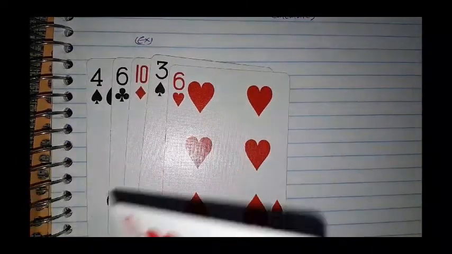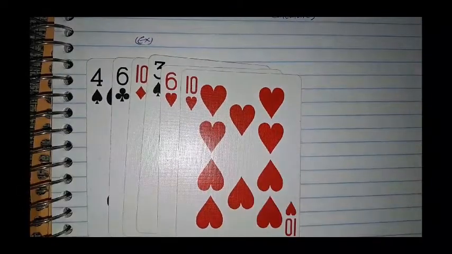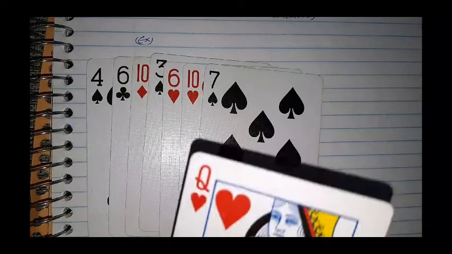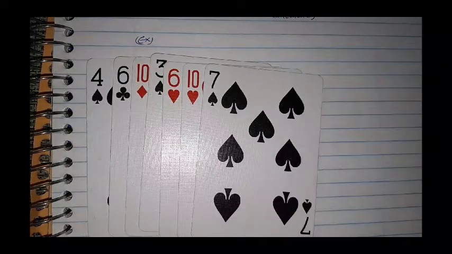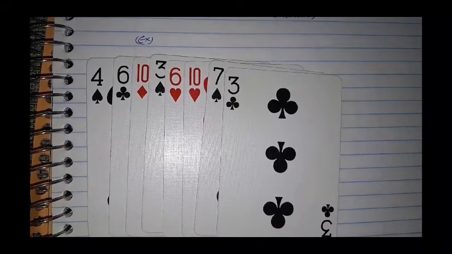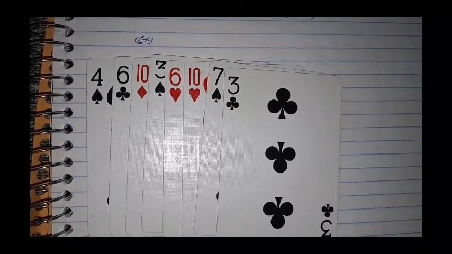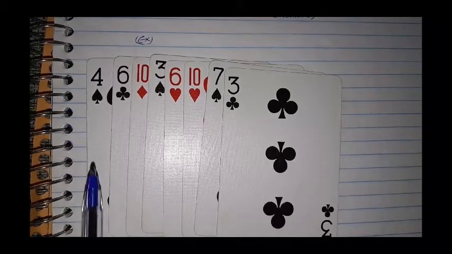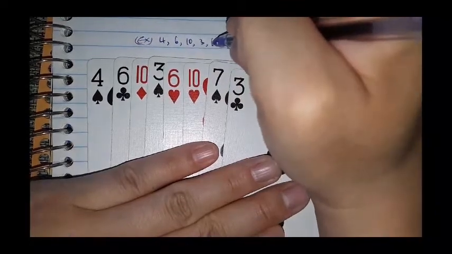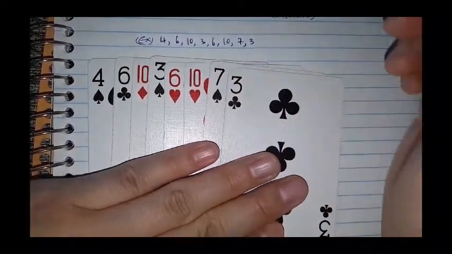1, 2, 3, 4, 5. 1, 2, 3, 4, 5, 6, 7, 8. One more number. That's excluded. That's also excluded. There we go. We have these sets of numbers. And let me just count: 4, 6, 10, 3, 6, 10, 7, 3.